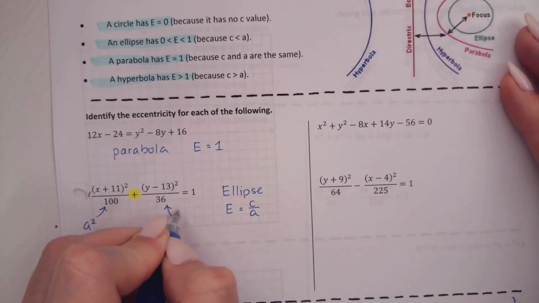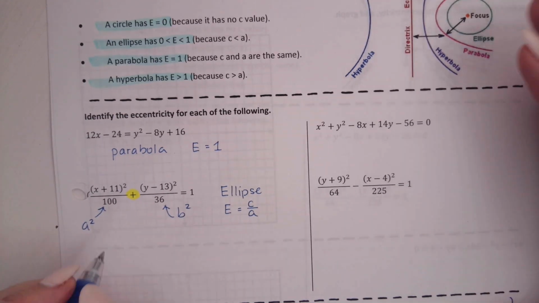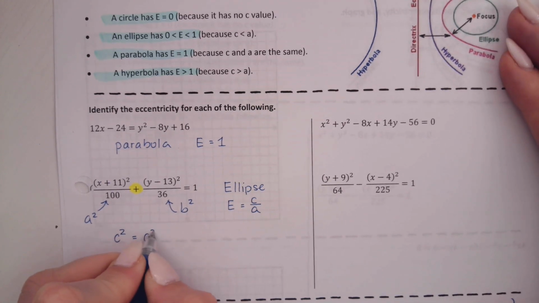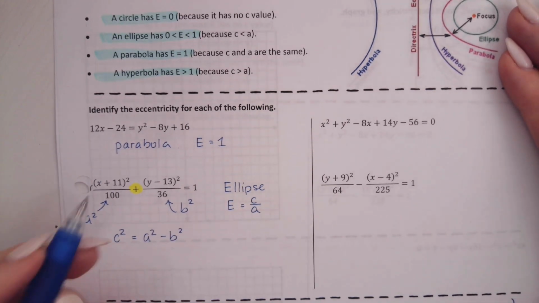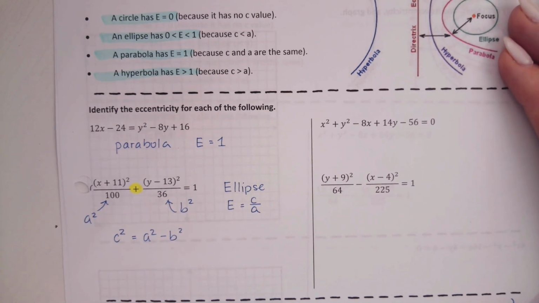This is my B squared. So I'm going to need my C in order to find out the eccentricity. Do you remember how to find C for an ellipse? Yep. A squared minus B squared. Again, if there's a plus sign in the actual equation, you're going to subtract to find C.